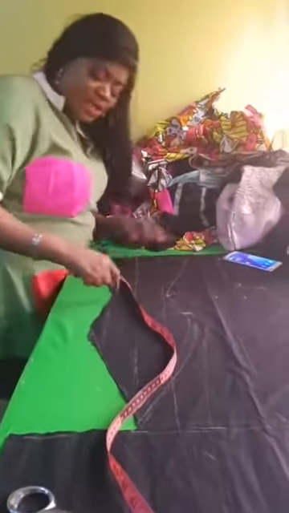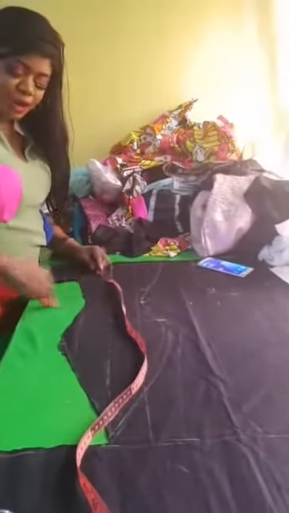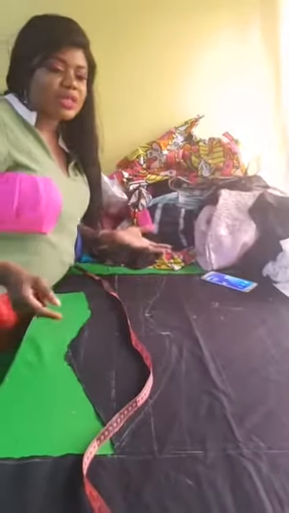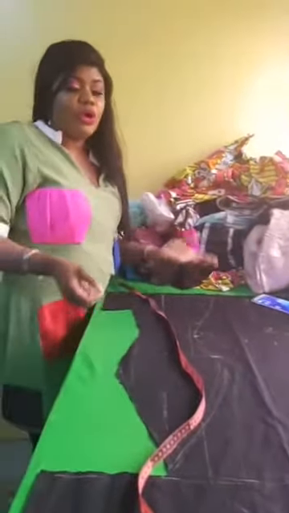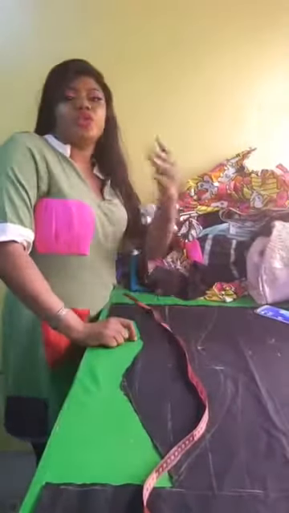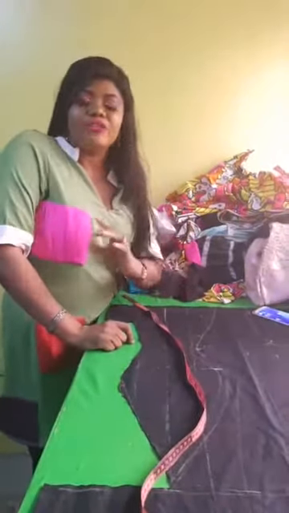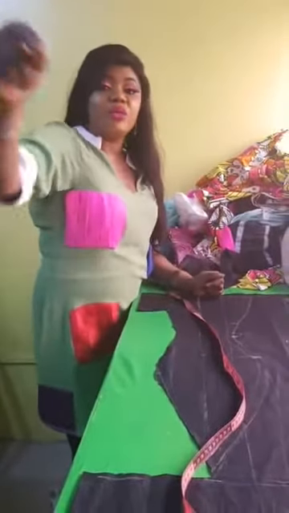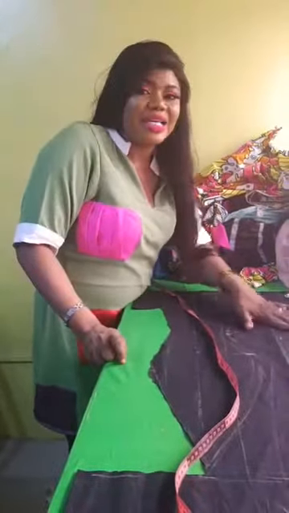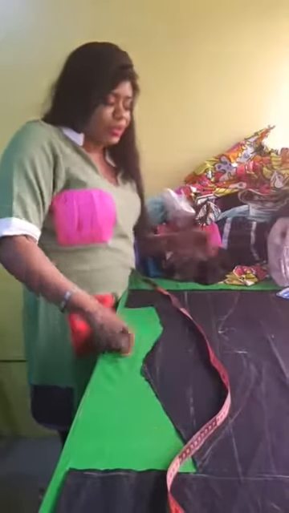The measurement I have, remember I've taken out 4 inches here. My total bust that I'm working with is 44. When you divide that 44 into 2, you have about 22 inches. Out of my 22 inches, I've taken out 4 inches. Whatever is left is what I'm dividing into 2 to get this point.